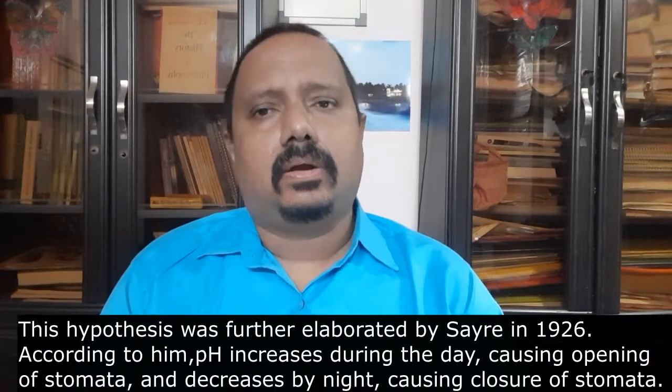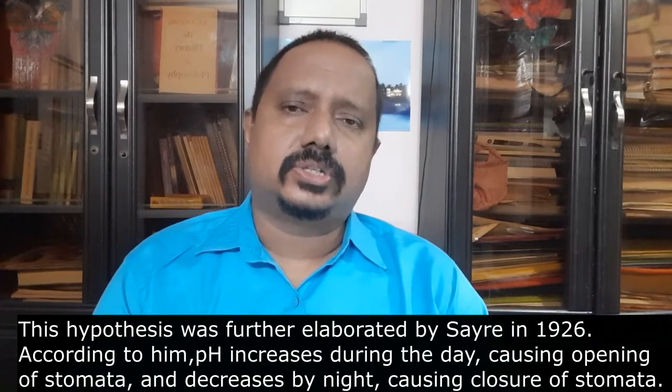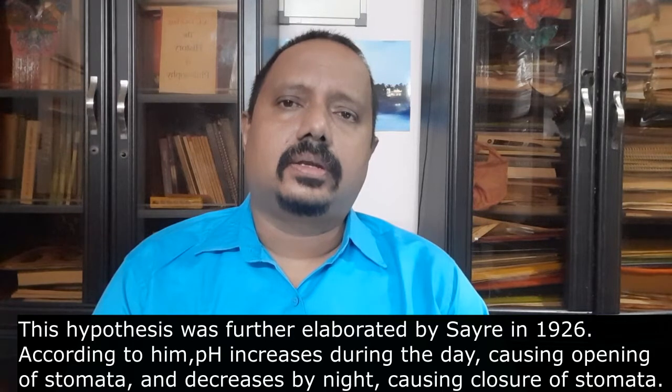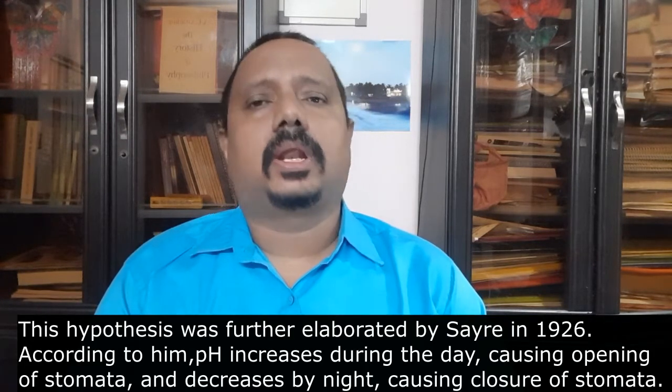This is a very good, logical explanation for the closing and opening of stomata. And this theory, as I told, remained acceptable for a long period. In 1926, another scientist, Sayer, connected it with the pH of the cytoplasm. According to him, the pH of the cytoplasm increases in the guard cells during daytime and decreases during night. And the crucial role is played by the pH.